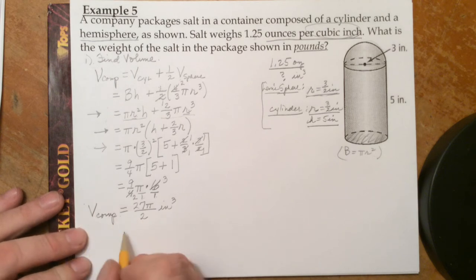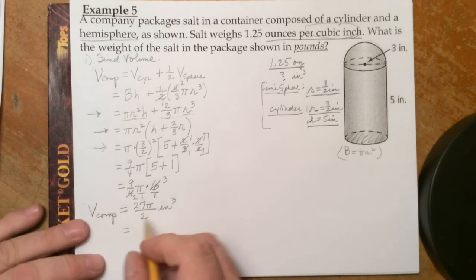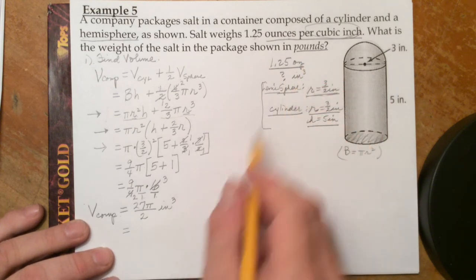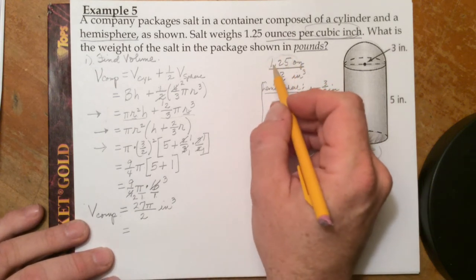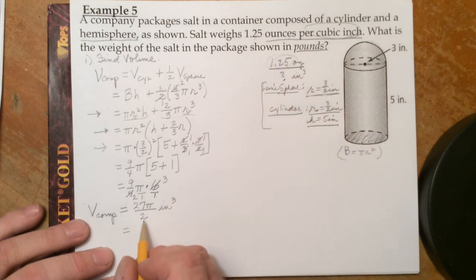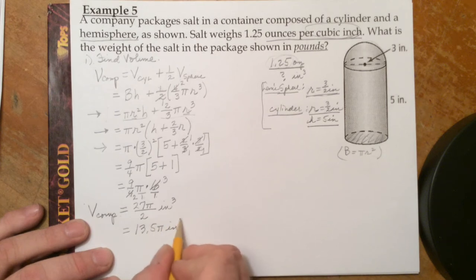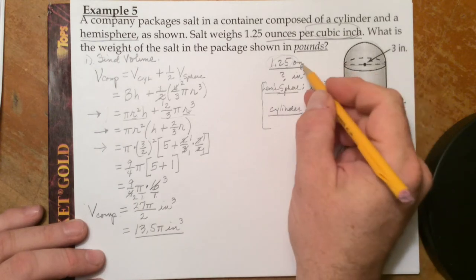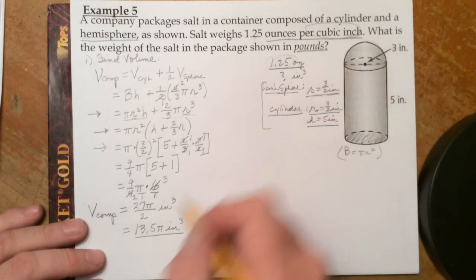Now I'm going to go ahead and write a decimal for that, so our work with ounces and cubic inches will be a little easier. Plus, this is already in decimal form. So 27 pi over 2, when you divide 2 into 27, it's 13.5 pi cubic inches. So the volume that we're going to use for the container that's 1.25 ounces is right here.